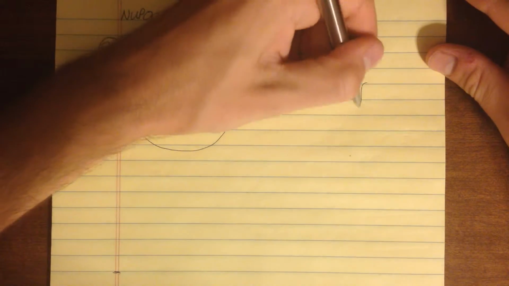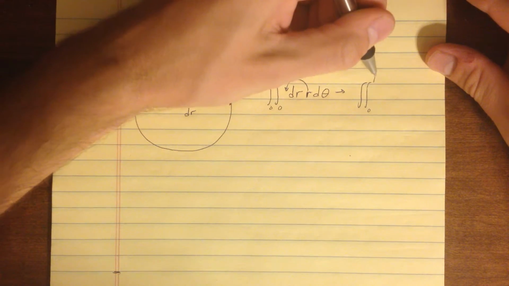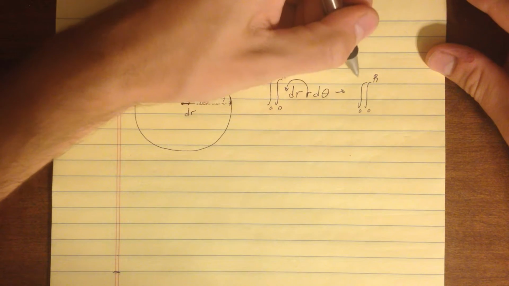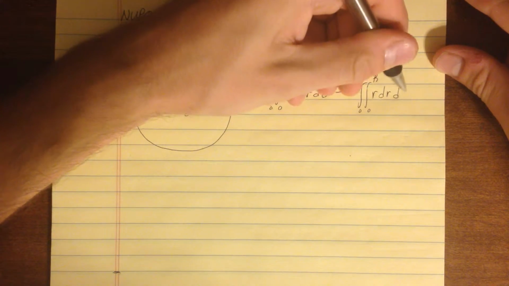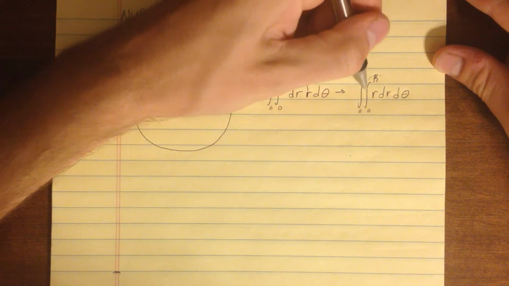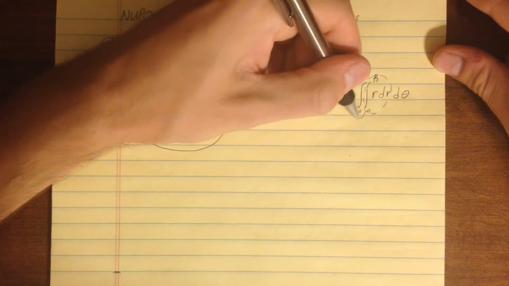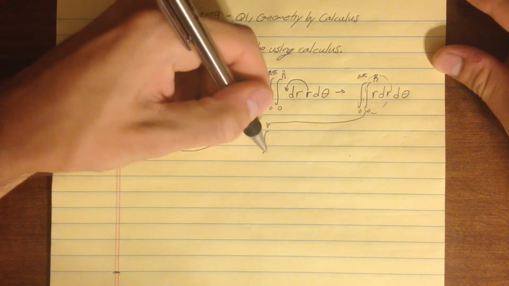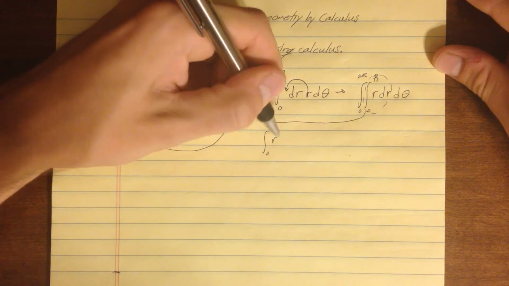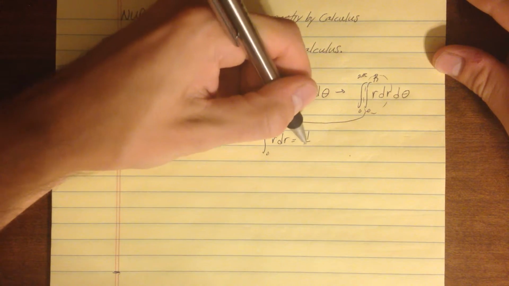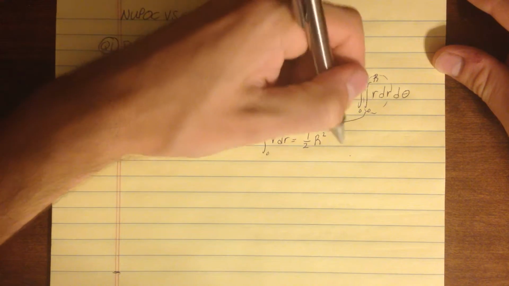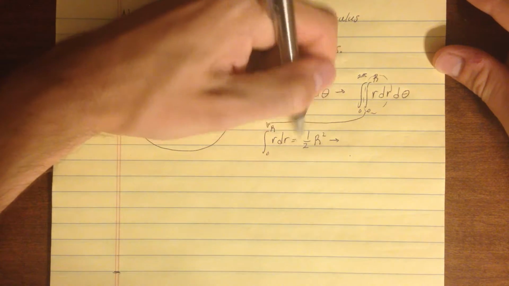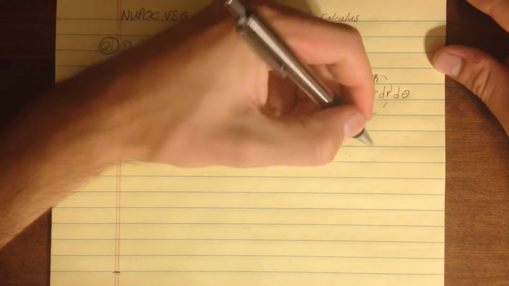So this is going to become 0 to r, 0 to 2 pi, r dr d theta. If we integrate the inner integral first, that's just 0 to r of r dr, which equals 1/2 capital R squared. Now if we do the outer integral, we can bring all this stuff out front because it's not dependent on theta.